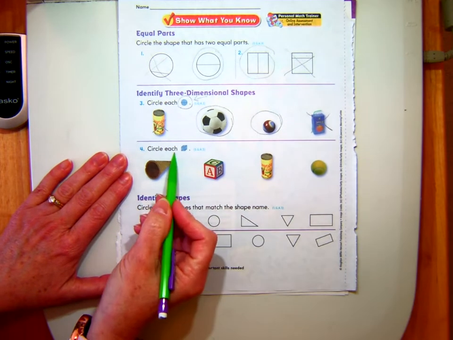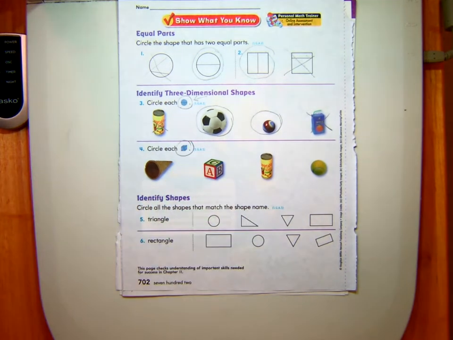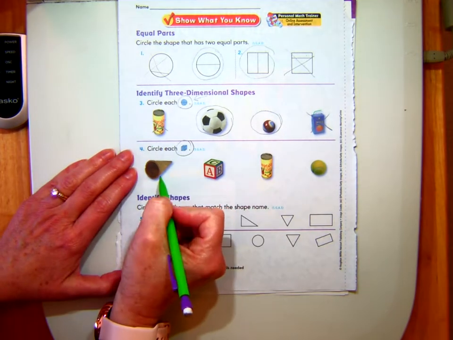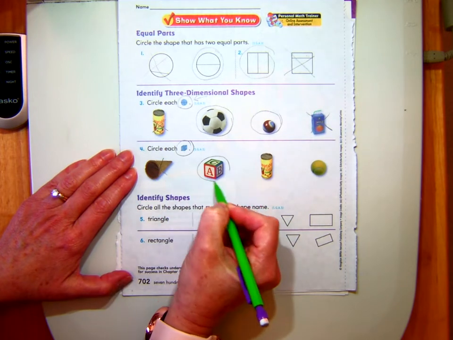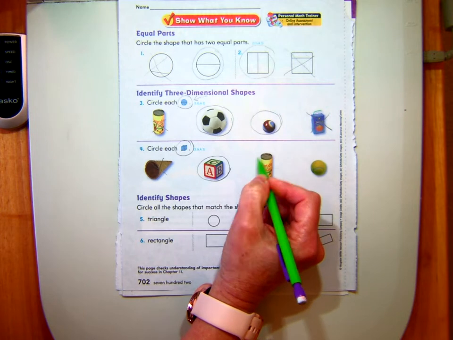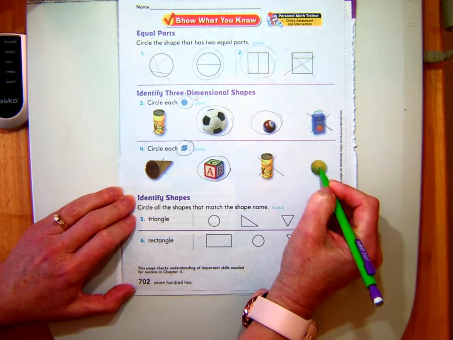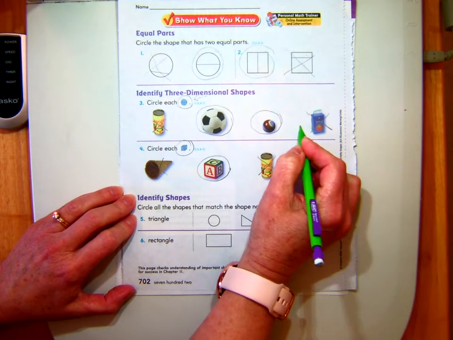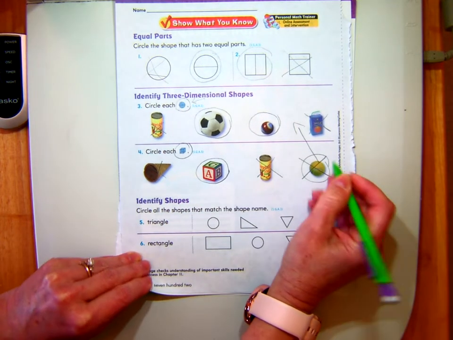Here it says circle each cube. So that's called a cube. With this cube, that doesn't look like that. That's a cone. This looks like a cube. It's a block. It's a cube. This is not a cube. That's not even square, because that's very square. That's a sphere. That one goes up there. You can go up there, mister. You are not in this part.